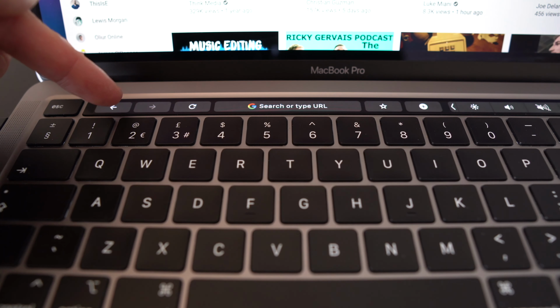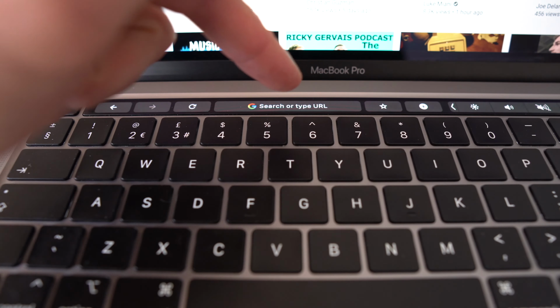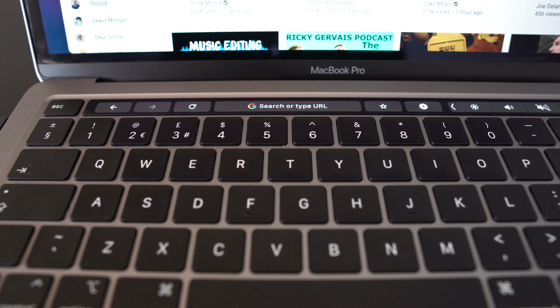So the touch bar is made out of two sections, so you have left and right side. The left hand side is dependent on whatever app you have opened. So for me, for example, I have Chrome open up here, and the left hand side is dedicated to Chrome. So you have a back button, you have a search box, and you can open up a new tab. Then on the right hand side is kind of your control panel.